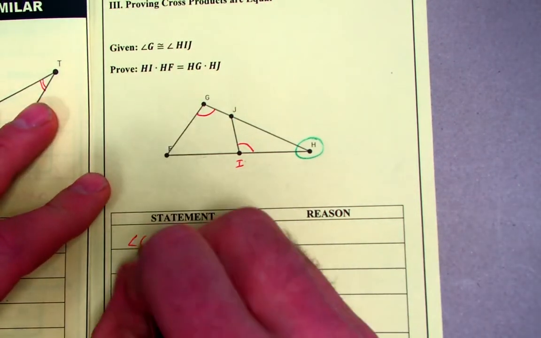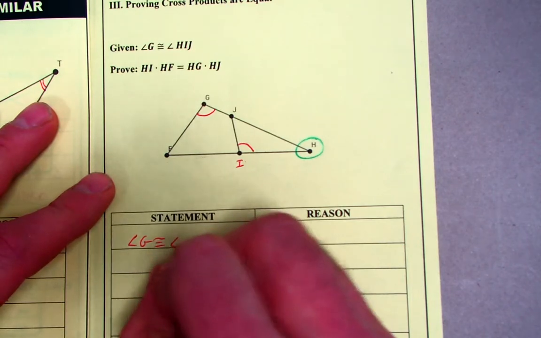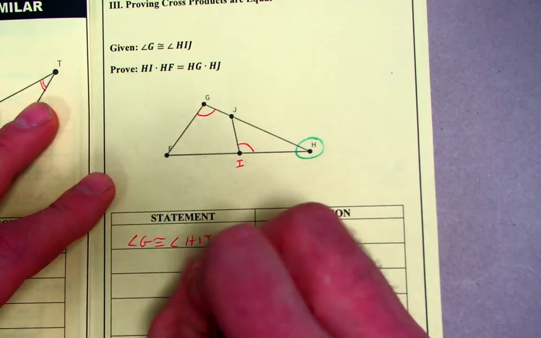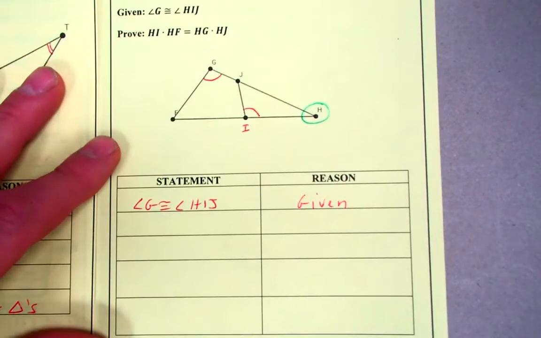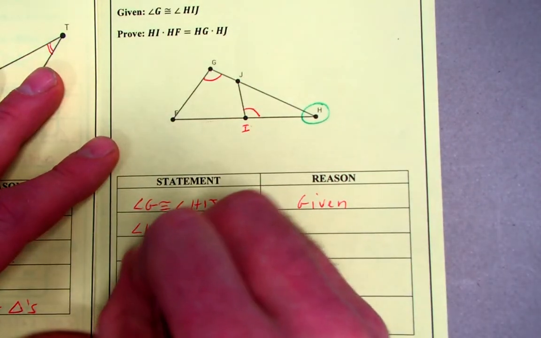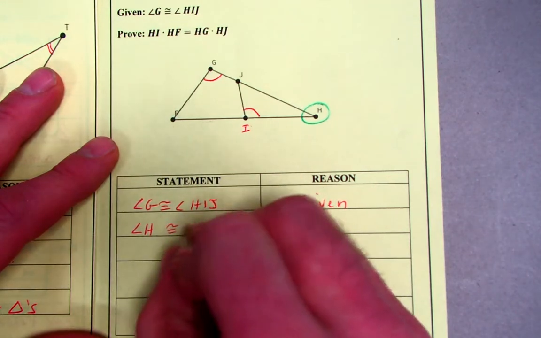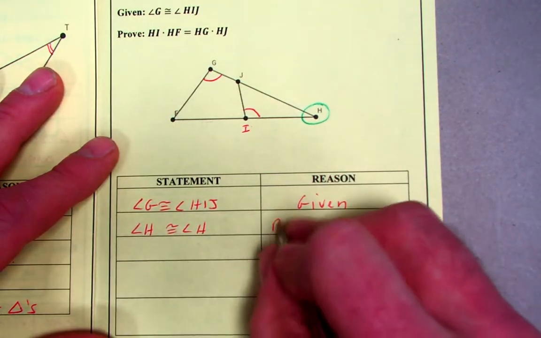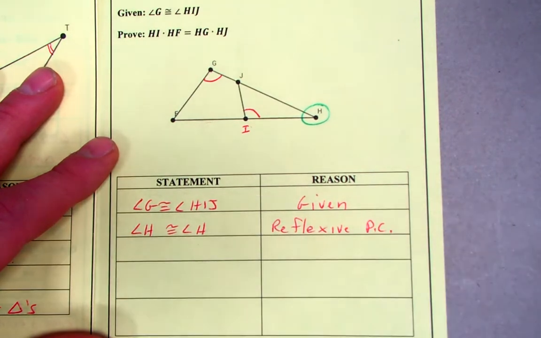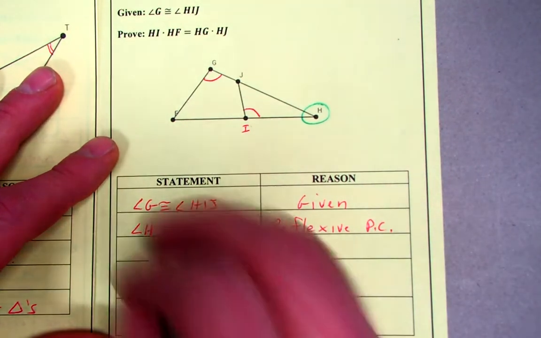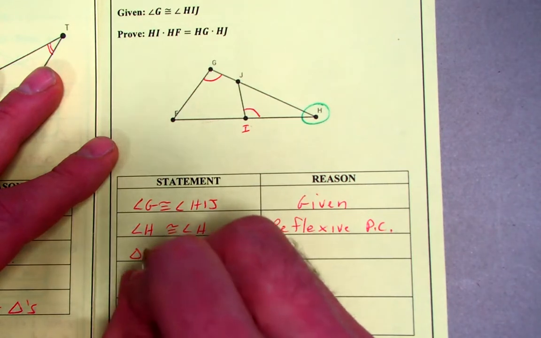Okay, so angle G is congruent to angle HIJ. That's given. Angle H is congruent to itself. That's the reflexive property. Okay, therefore, we know that these two triangles are similar.